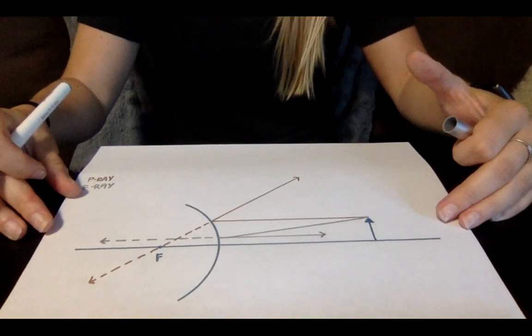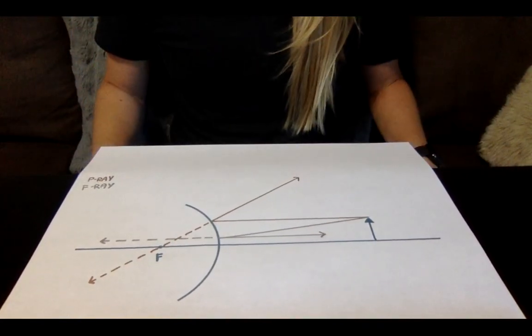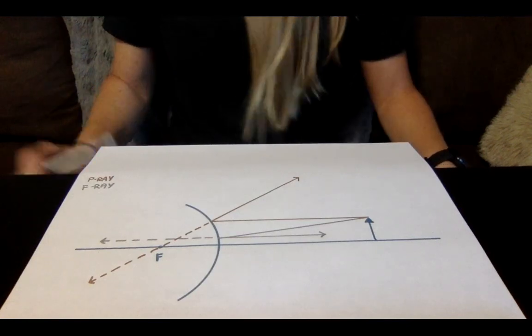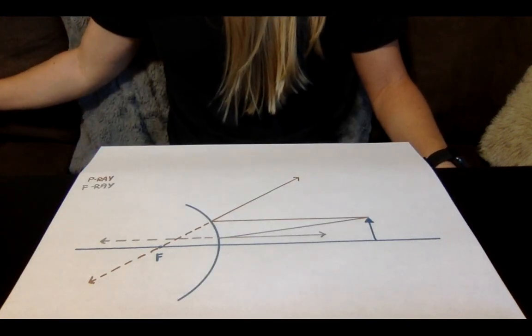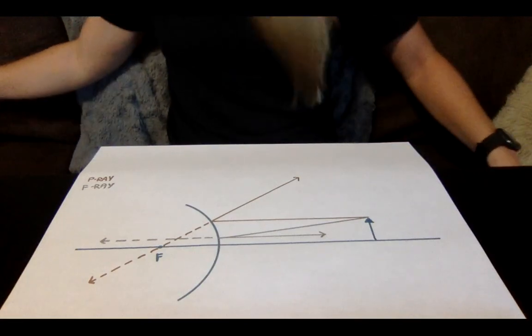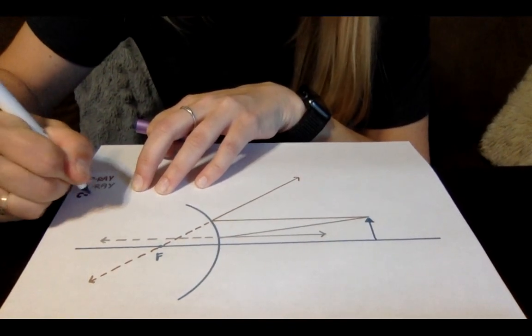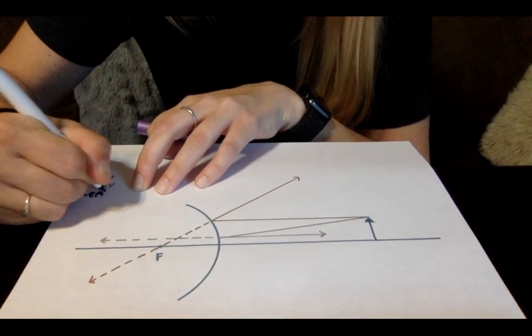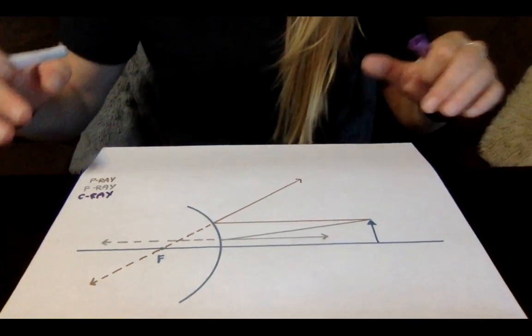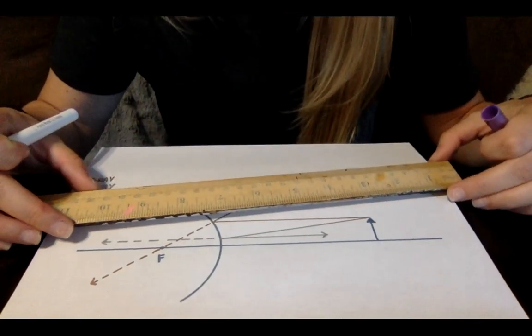Okay, so that one is our focal ray. And then we have the very last one. I guess that's a different color. Okay, we have our C ray. This marker's been used a few times here. Okay, C ray, center ray.